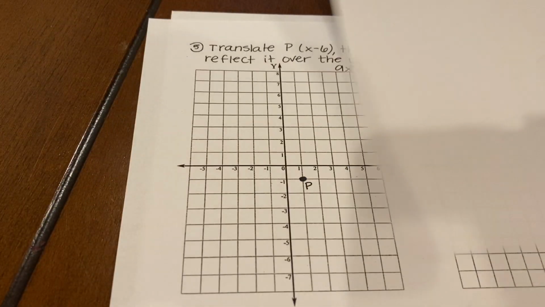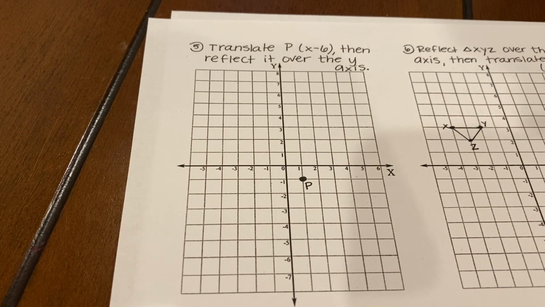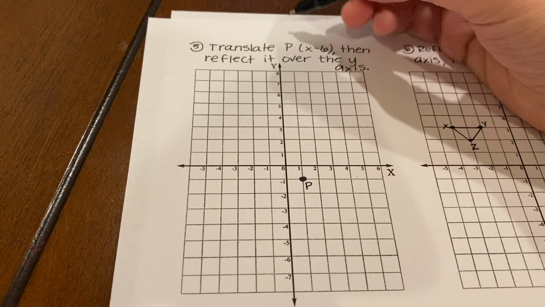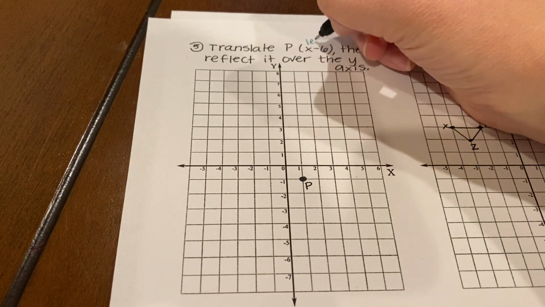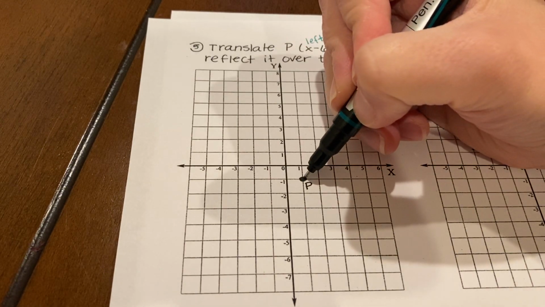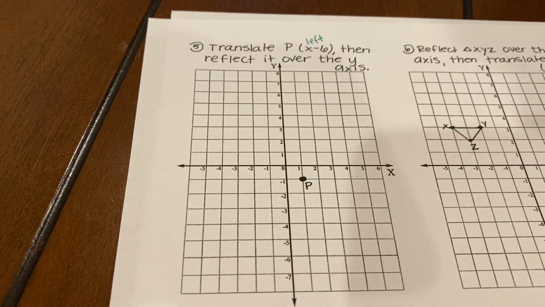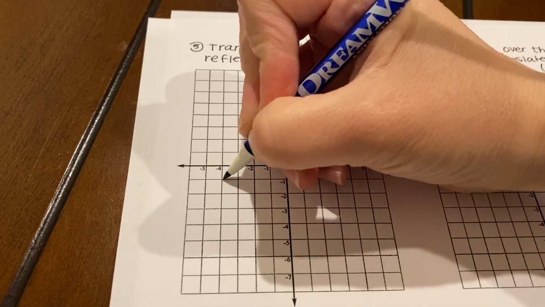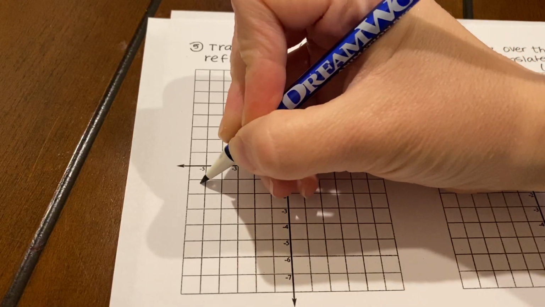So now let's actually look at a math problem. Okay, so it says translate P, X minus 6. So first do that. Translate means slide, and X minus 6 means go left 6. Okay, so P is here, and we're gonna go left. 1, 2, 3, 4, 5, 6. So now it's here.